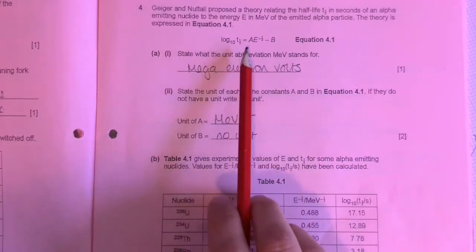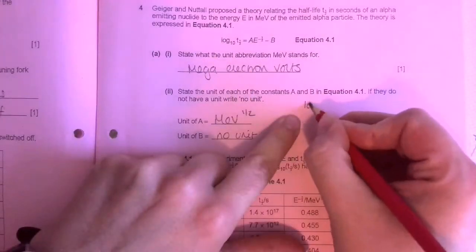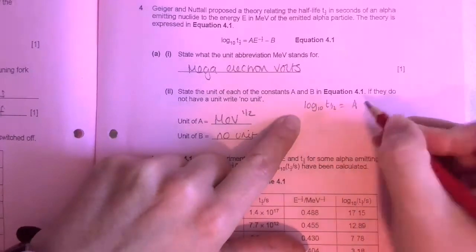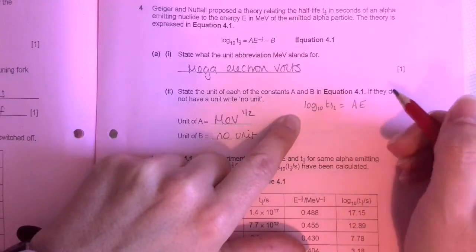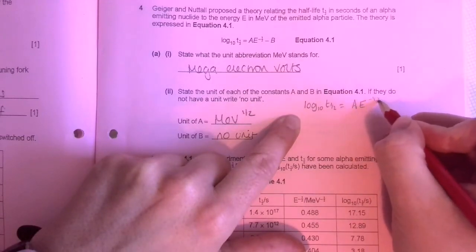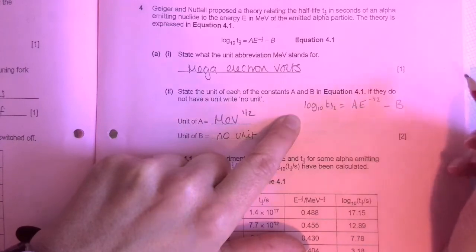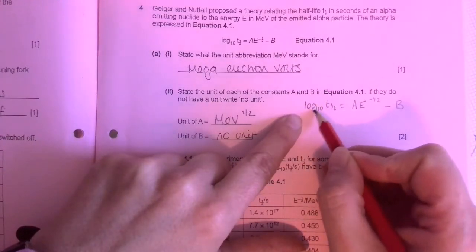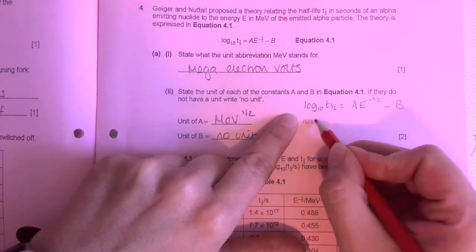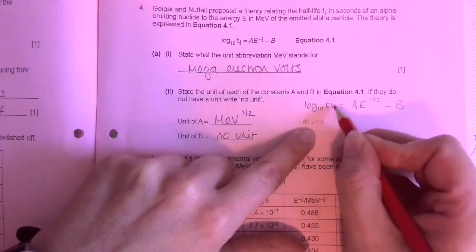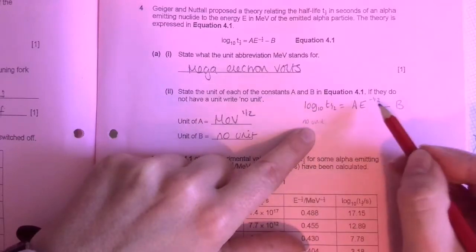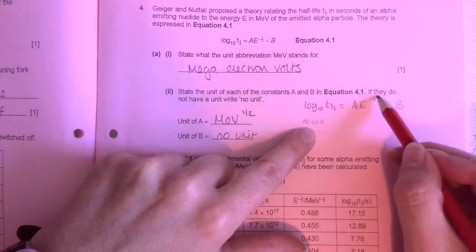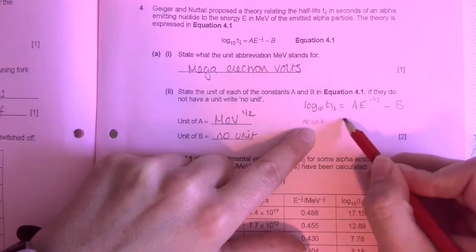Now look back to your original equation. Your original equation is log of the half-life equals the constant A multiplied by the energy to the power of -1/2, minus B. So log of T1/2, log of the half-life, log of anything has got no unit. Because the left-hand side of the equation has no unit, the right-hand side also has to have no unit. And that means every single term here has to have no unit.